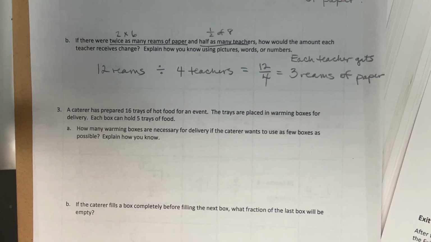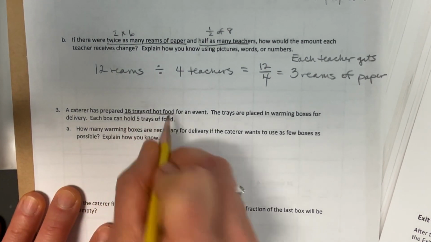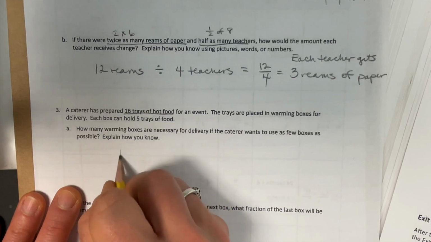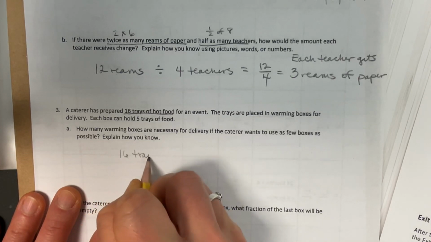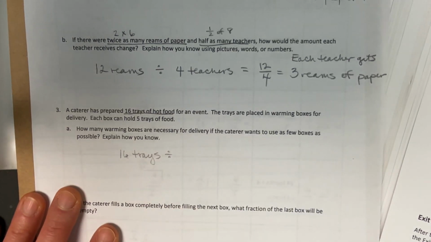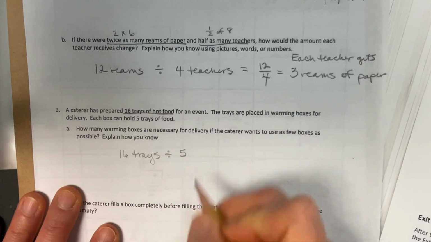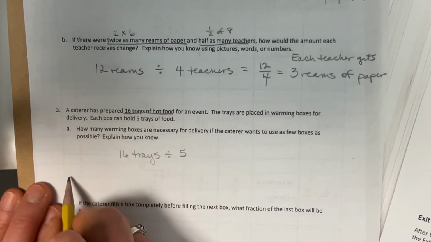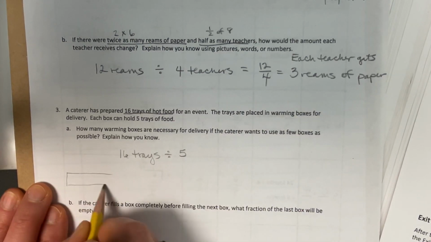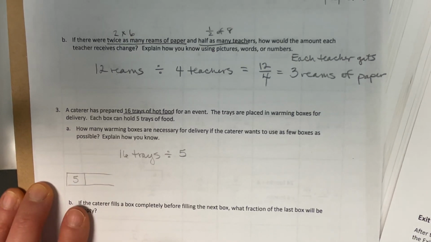You can even think tape diagrams in this problem if you want to, but you have the trays of food that is being divided up. 16 trays is being divided into these boxes that hold 5 apiece. So it's like you have, here's a tape, here's a box, and I put 5 trays of food in it.